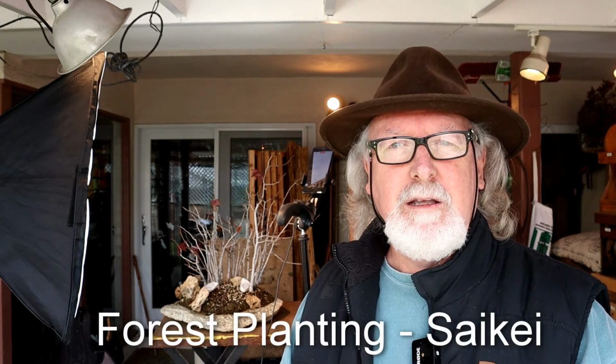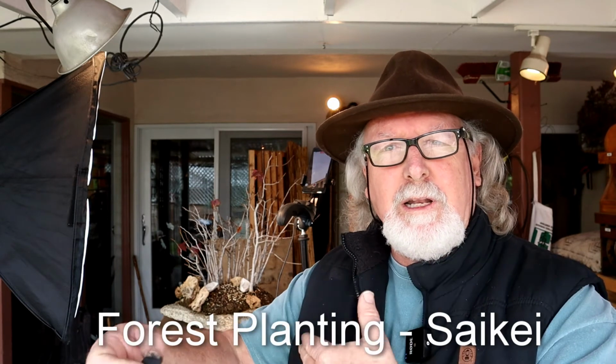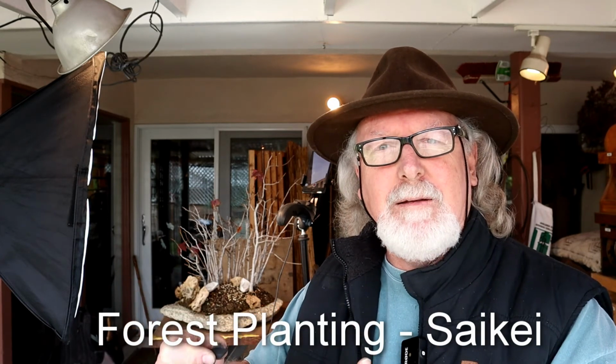So one of the interesting usages of perspective in bonsai has to do with forest plantings or Saikei. You want to give this illusion of depth, but you really don't have much depth with the pot. So you're going to use perspective to give you that illusion.